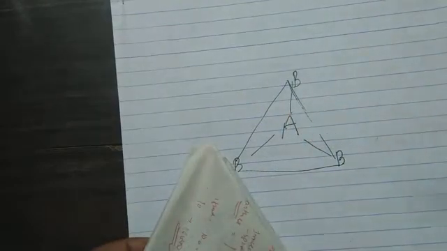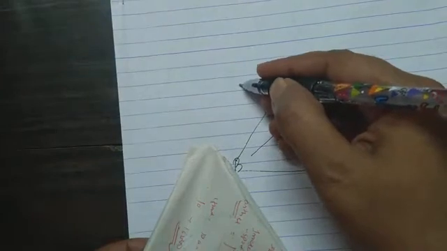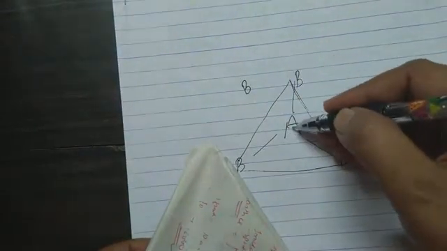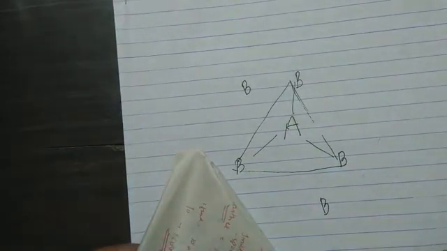Now directly above A, there is another atom called B, which I am going to show in 2D. It will be above A and another will be below A, right?